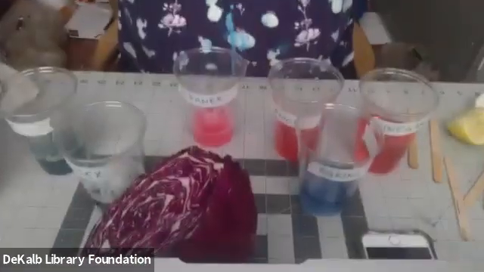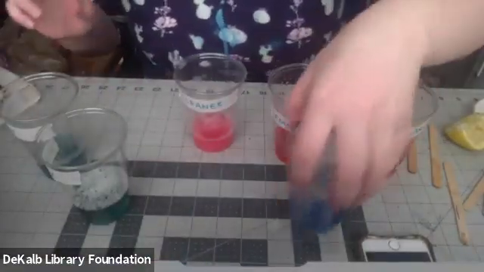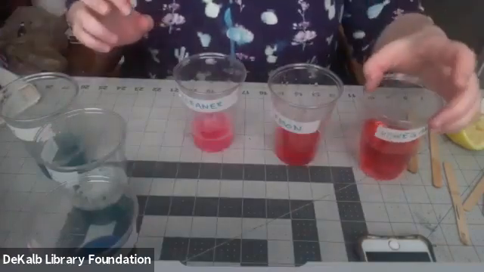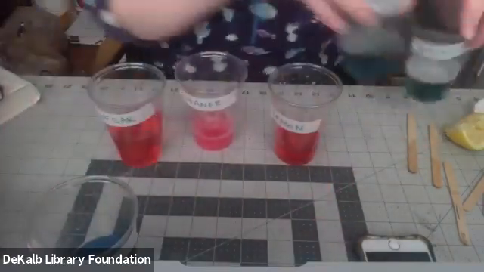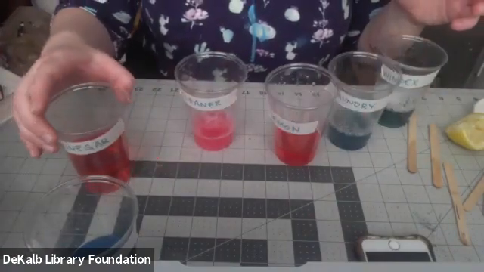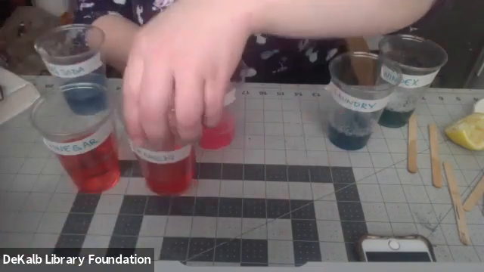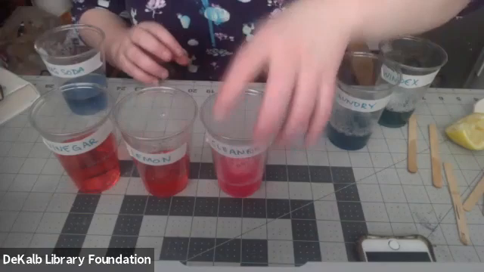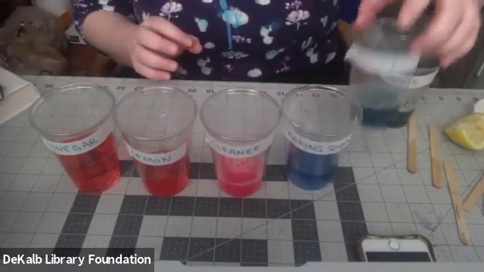And I am going to put them in order now from how acidic to how basic they are. It looks to me like our vinegar is probably our most acidic. So we'll put that down here at where our 1 would be on the pH scale. And then I think probably our lemon juice, our cleaner, our baking soda.